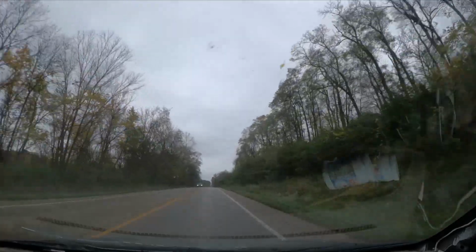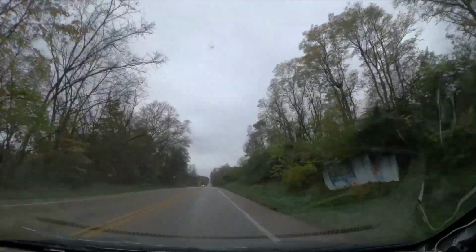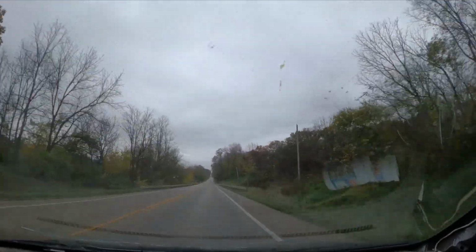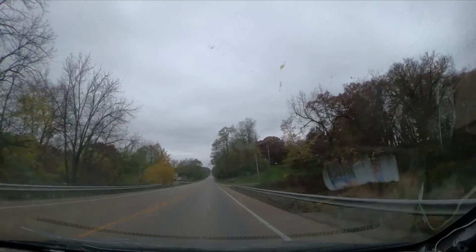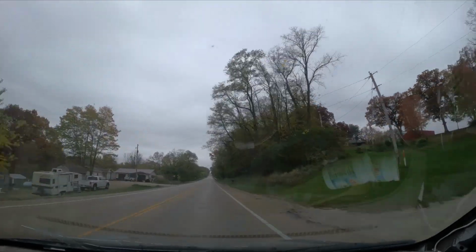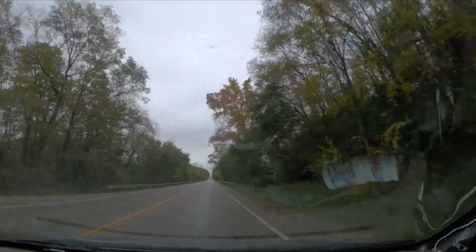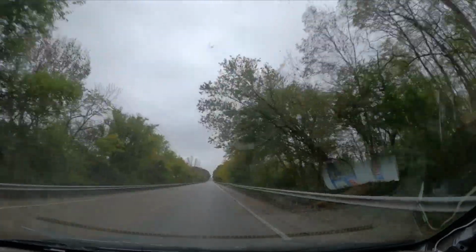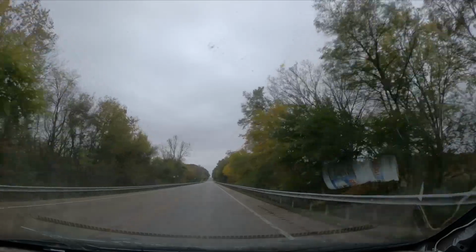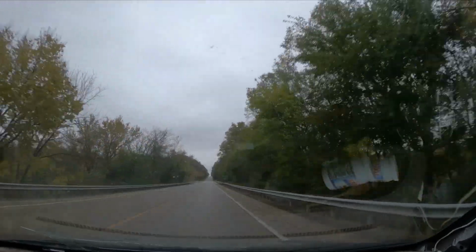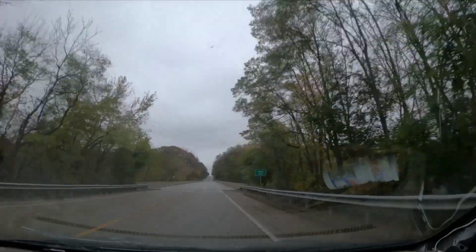No CO2 pipelines. Somebody's protesting against CO2 pipelines. That was the second sign I saw. 620 elevation. Crossing the Spoon River.